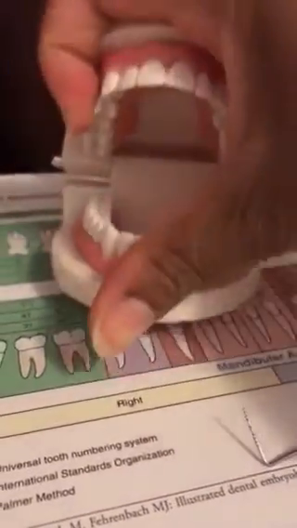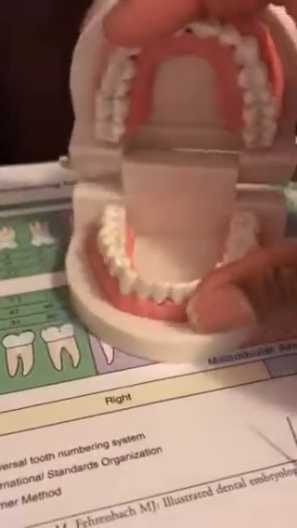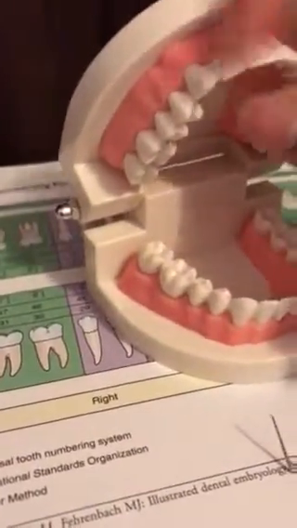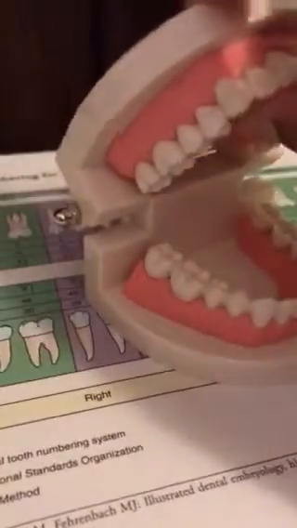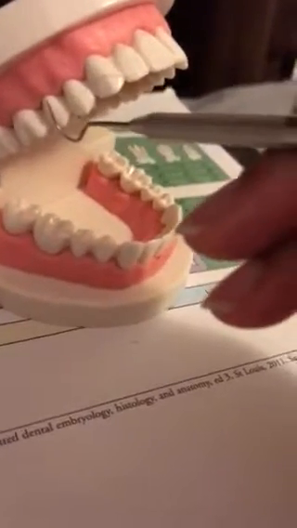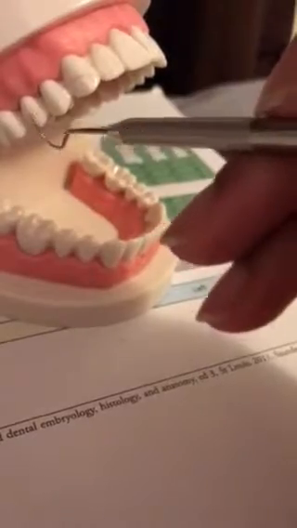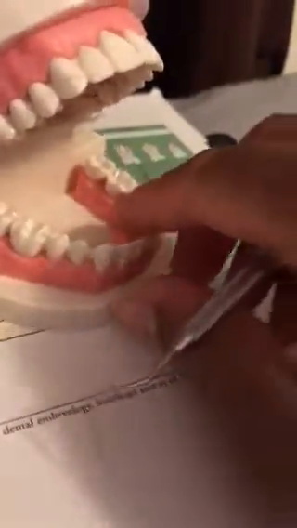Alright, so for numbering purposes, let's go ahead and also talk about what's after the molars. So after the molars, you will have your premolars. Okay? So your premolars will consist on the right side of tooth number 4 and 5.